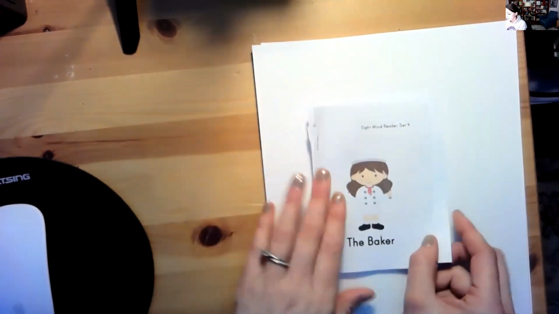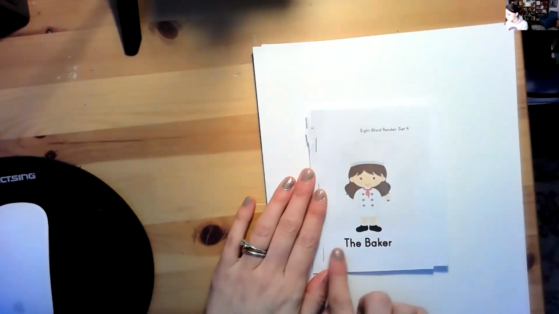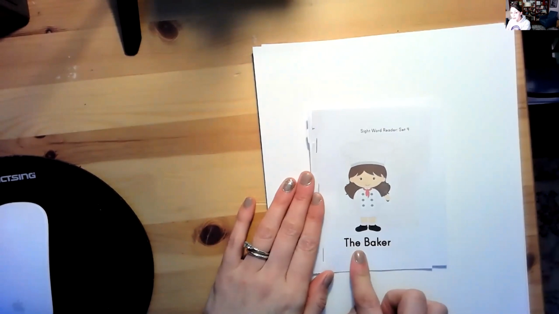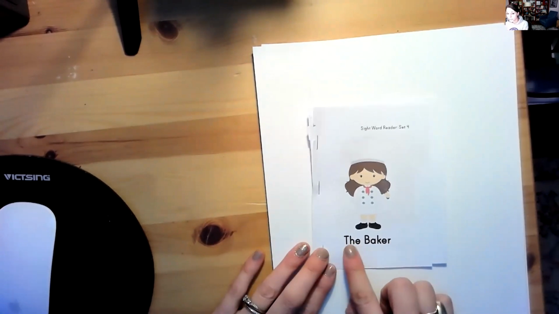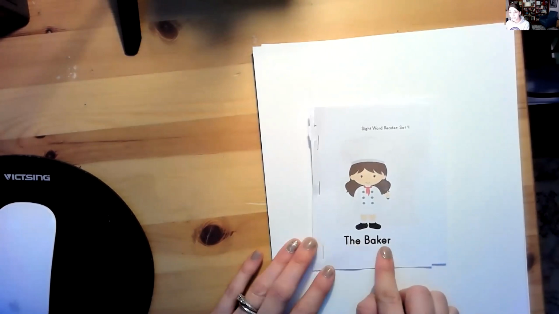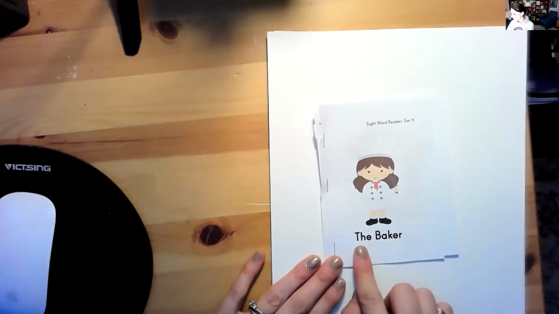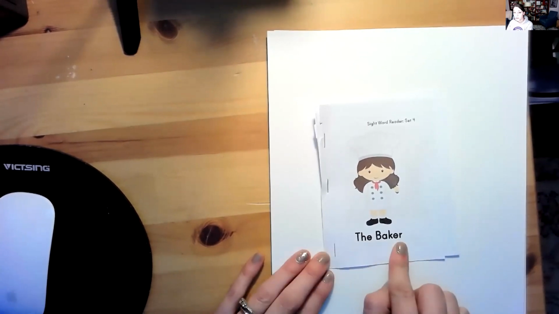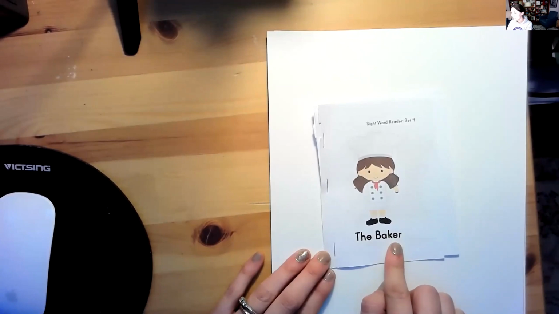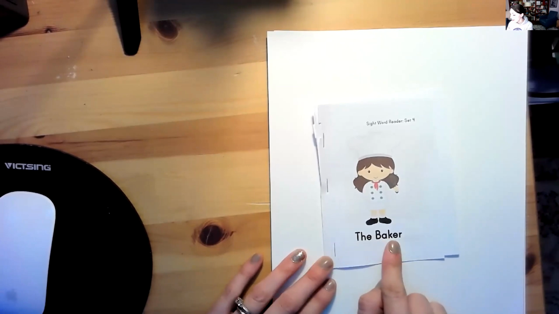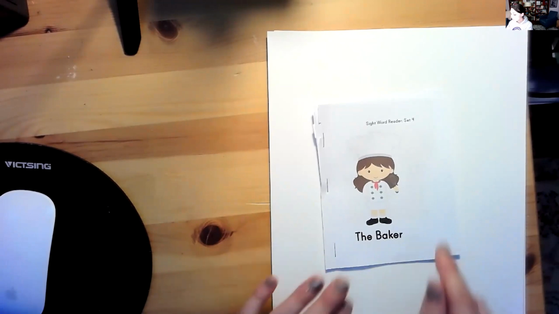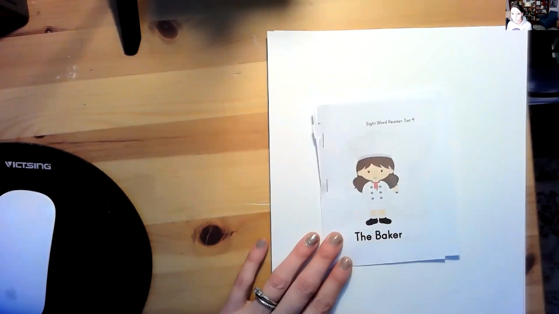So let's take a look at the front. The front cover is super important. Remember, this is where the title of the book is going to be, and we can tell how many words are on the title because there's a space between each of the words, that blank space. So that tells me that this word ended and this word begins. And so let's see, there's only 1, 2 words in this title, and the title is The Baker.